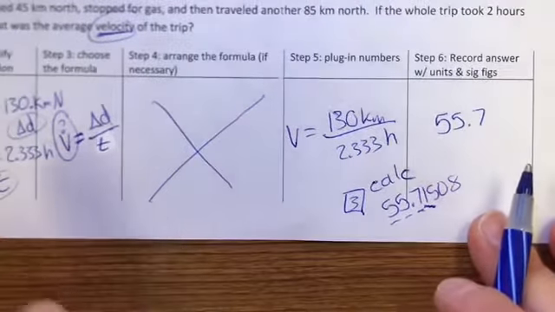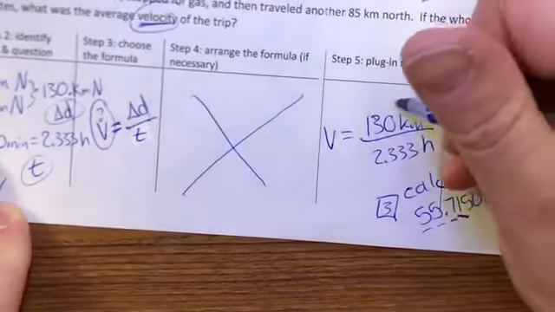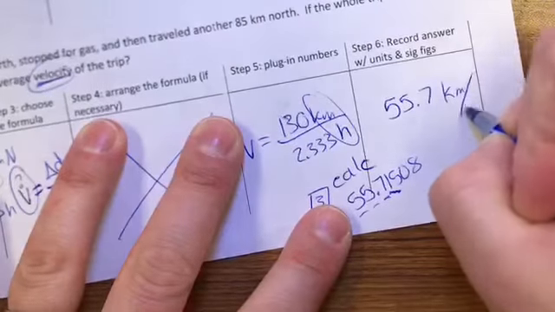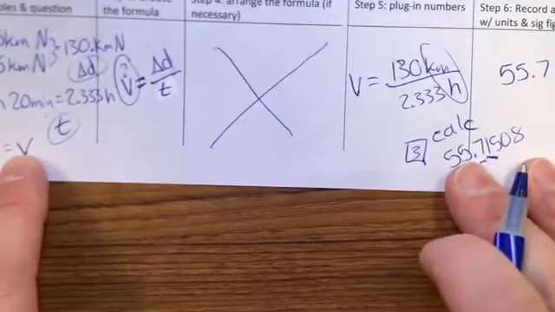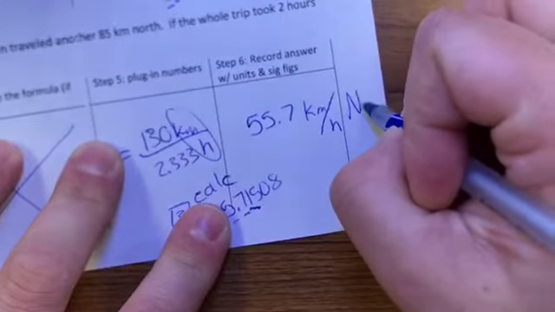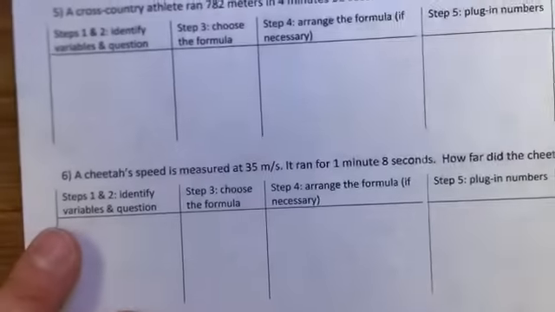Units of measure, either meters per second or kilometers per hour for velocity. Looking at step 5, we can see it is kilometers per hour. Because it is velocity, we do need direction. The truck was traveling north and then north, so north is my direction. That's question number 4. On to the backside.